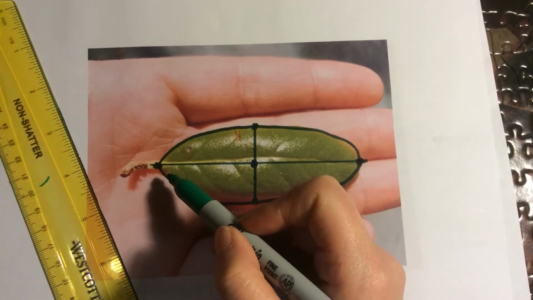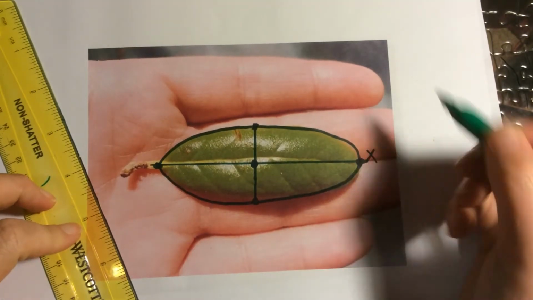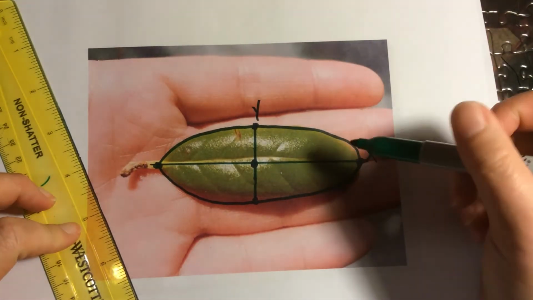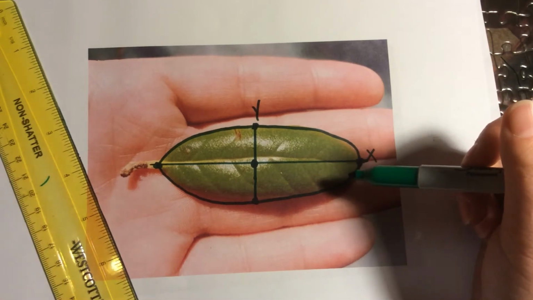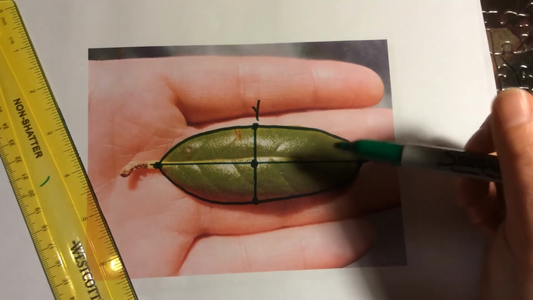And once again, for the formula to find this, if this was your x-axis and this was your y-axis, then you could find your foci by adding.